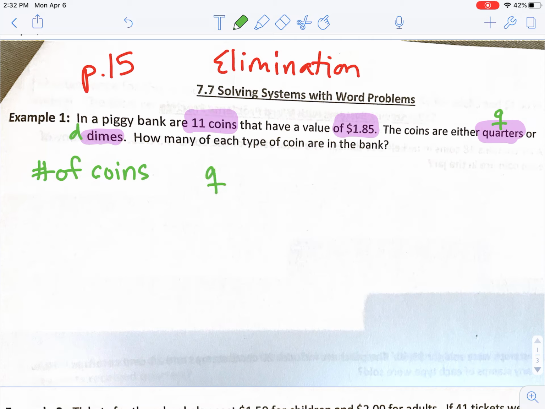So I have a certain number of quarters, maybe 5 or 6 or who knows how many, plus I have a certain number of dimes, maybe 3 or 4, who knows. And that total number of coins is 11 because they told us we had 11 coins total. Now I'm going to do a second equation. This second equation is the value or the money equation.